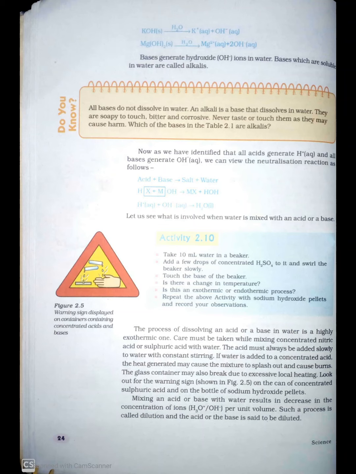Touch the base of the beaker. Is there a change in temperature? Is this an exothermic or endothermic process? Repeat the above activity with sodium hydroxide pellets and record your observations. The process of dissolving an acid or a base in water is a highly exothermic one.